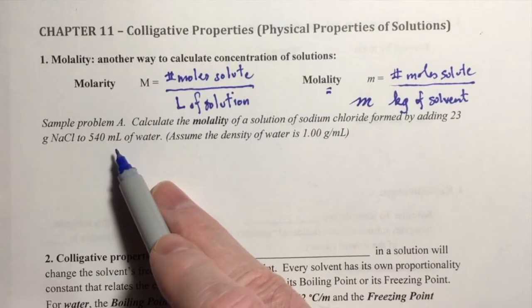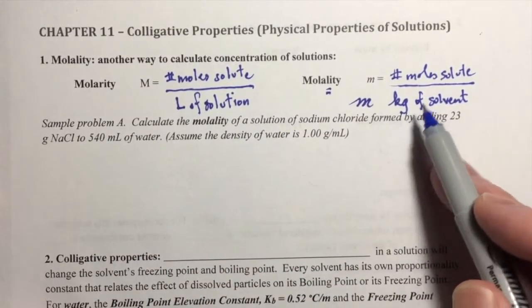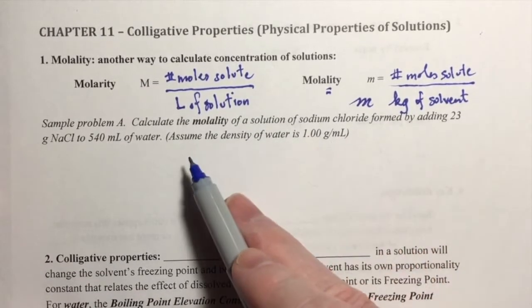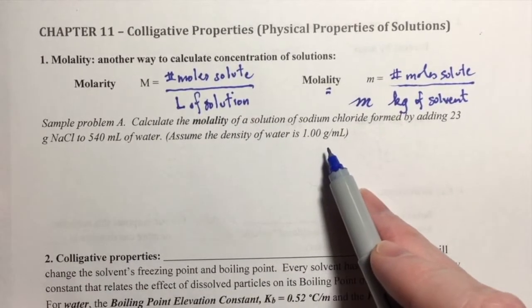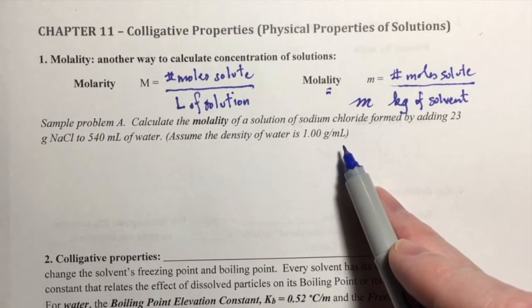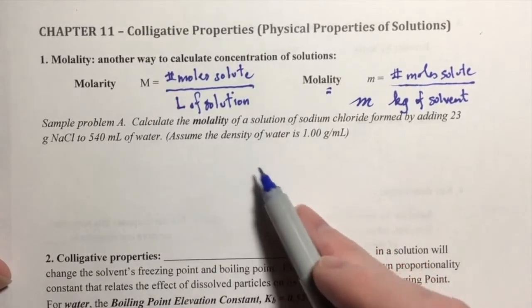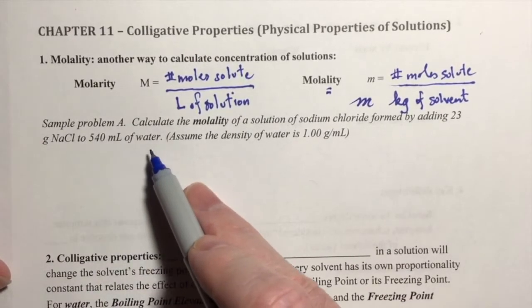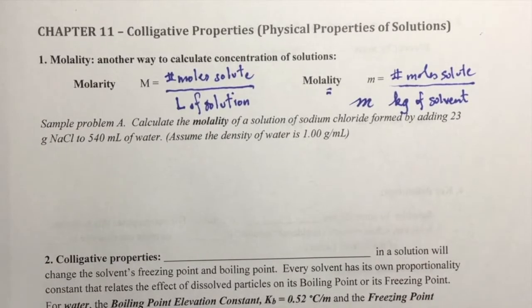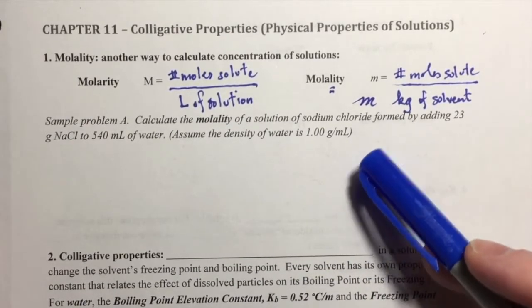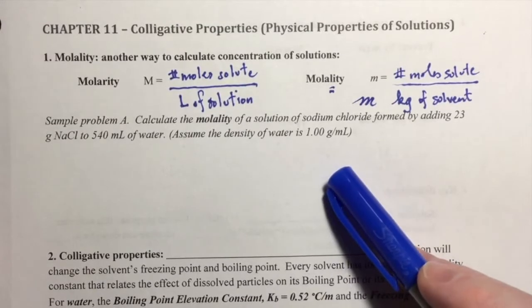And you might say, wait a minute, you've given me the volume of the water, but don't I need the mass of the water here? And we've given you a conversion factor. We've given you the density of the water as a conversion factor. So assume the density of the water is 1.00 grams per milliliter, and we will treat that as an exact density so that it does not limit your sig figs. So go ahead and work through that problem. Calculate the molality of this solution when you add 23 grams of sodium chloride to 540 milliliters of water, and assuming that the water has a density of 1.00 grams per milliliter. So go ahead and pause the video and work through this problem. And when you're done, resume the video and come back, and I will work through this problem for you.